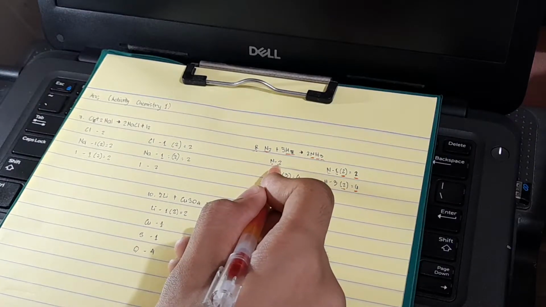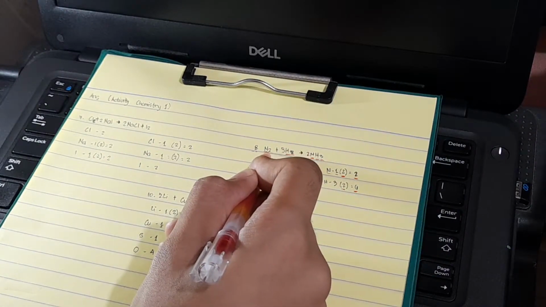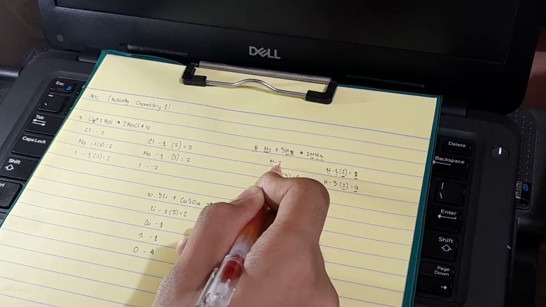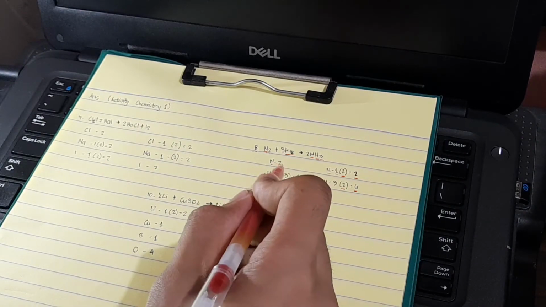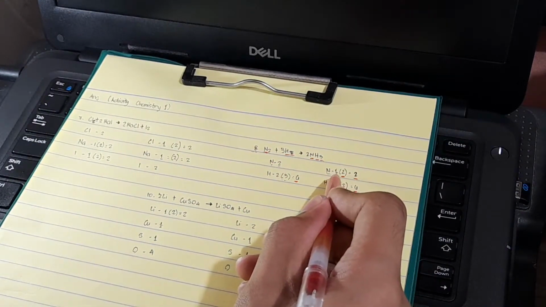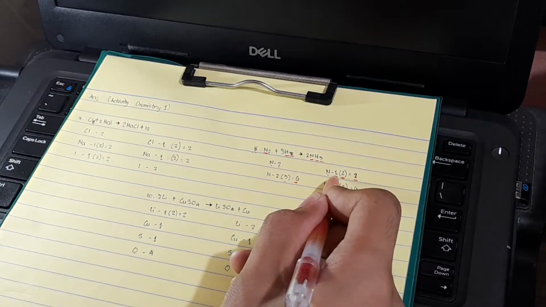Why does N have 2? Because of the substance N2. Now we're going to copy it and put it on this side. And on the other side, N has no number, so we automatically put 1.